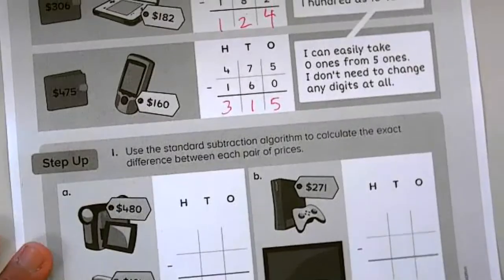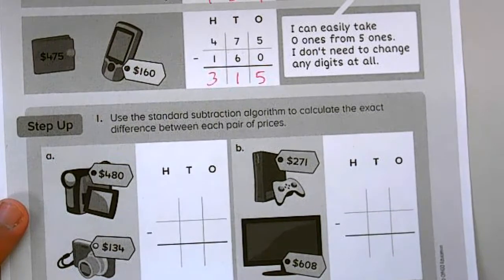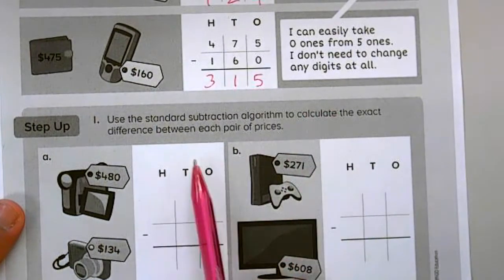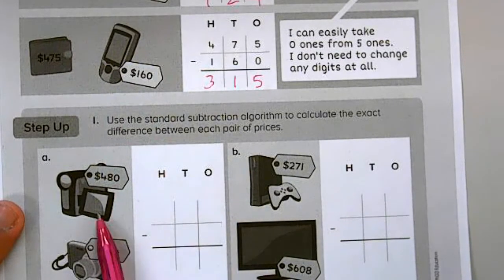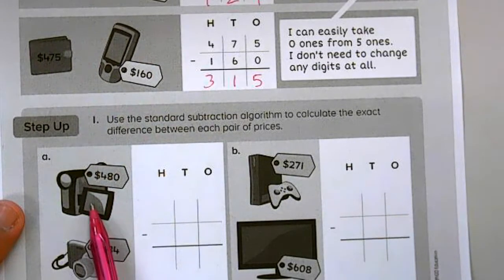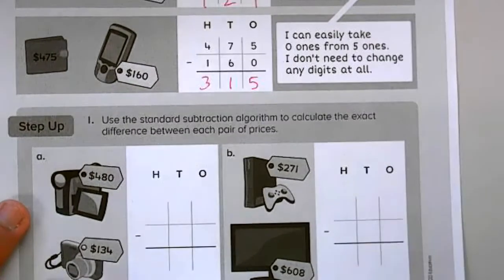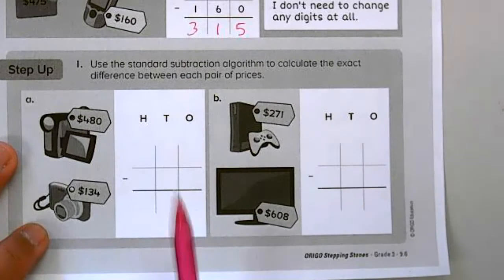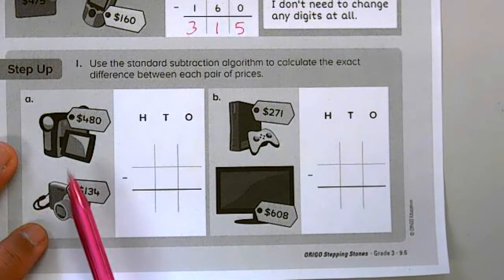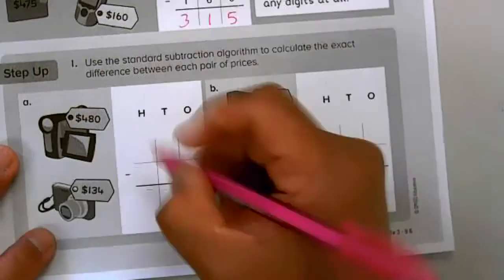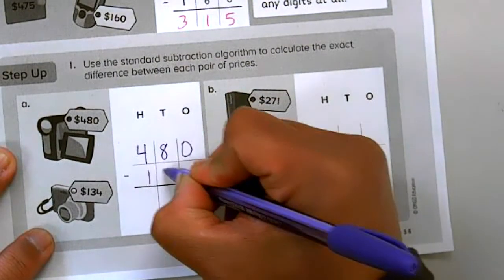Okay, so here in your step up, they went shopping again. It says use a standard subtraction algorithm to calculate the exact difference between each pair of prices. Okay, now you want to put the greater number on top. So you need to know which is the greater number out of this, what they call a camcorder and a digital camera, which I don't think exists anymore, where you can buy those. But let's see. So what's the greater number, 480 or 134? That's right, 480 is greater. So that goes on top of your algorithm, 480 minus 134.